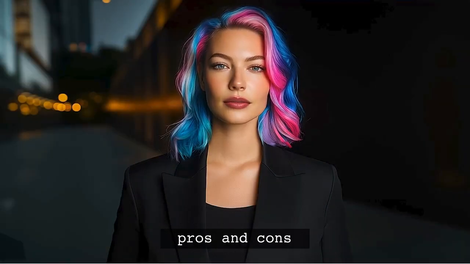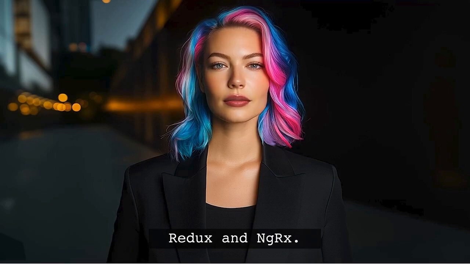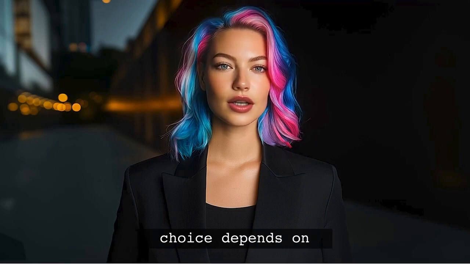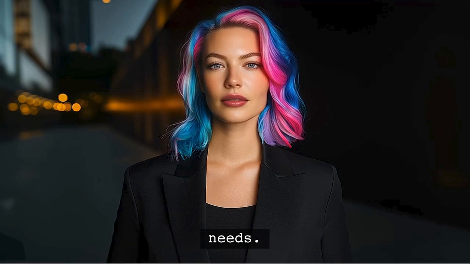We've explored the pros and cons of both pure Redux and NgRx. Remember, the best choice depends on your specific project needs.